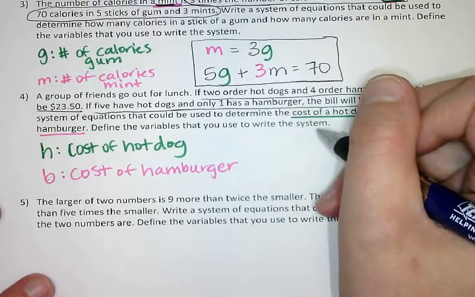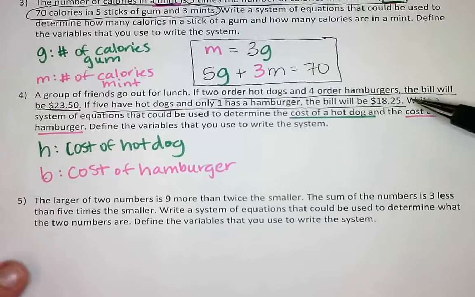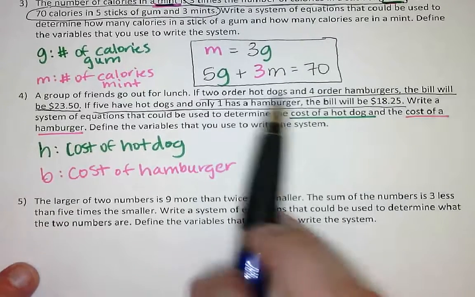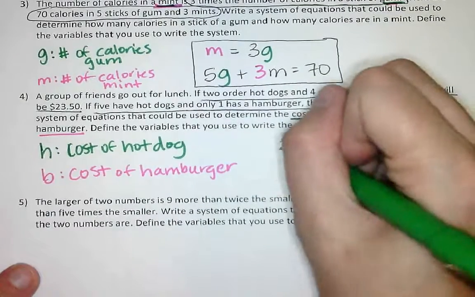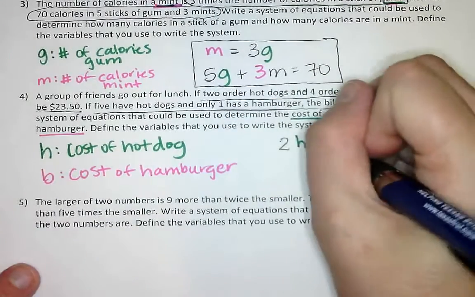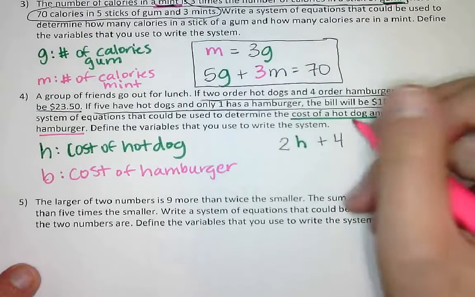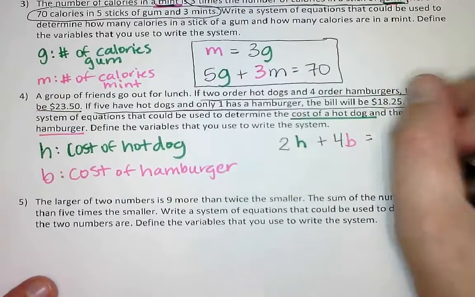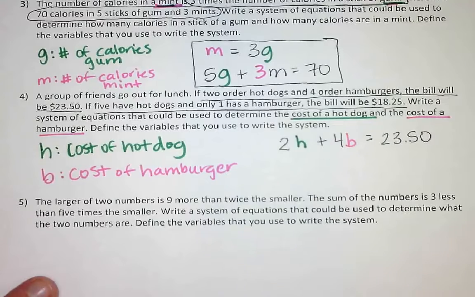So guys, if we had 2 hot dogs and 4 hamburgers, how much did that cost us? $23.50. Good. So that's one of my equations. What would my second equation be? What would my second equation be, y'all?